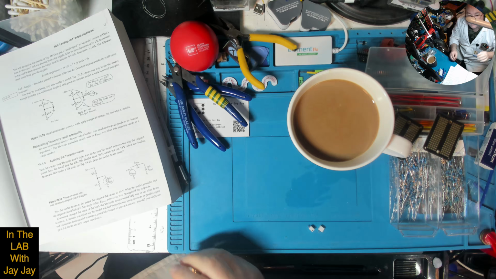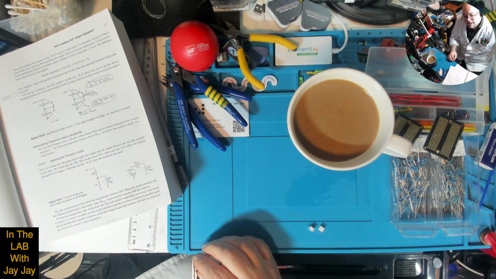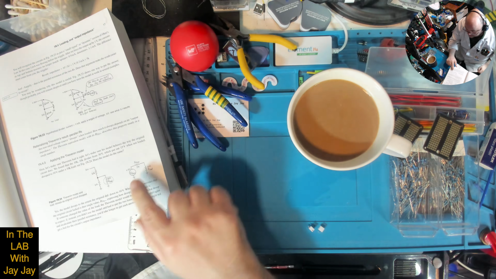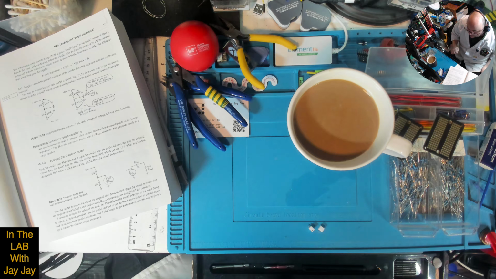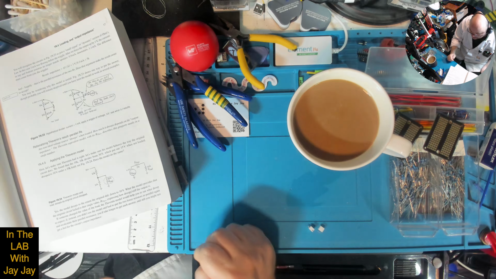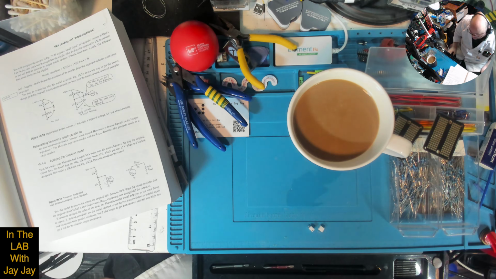So what we'll be making is these two circuits here. And we want to be able to switch the load in or out. So that's what we'll be doing.